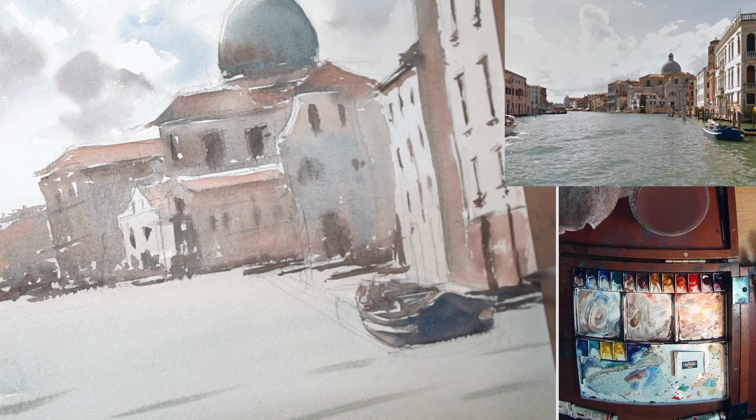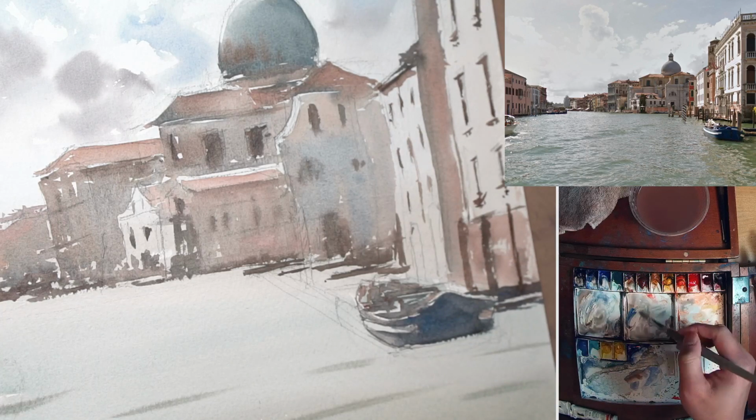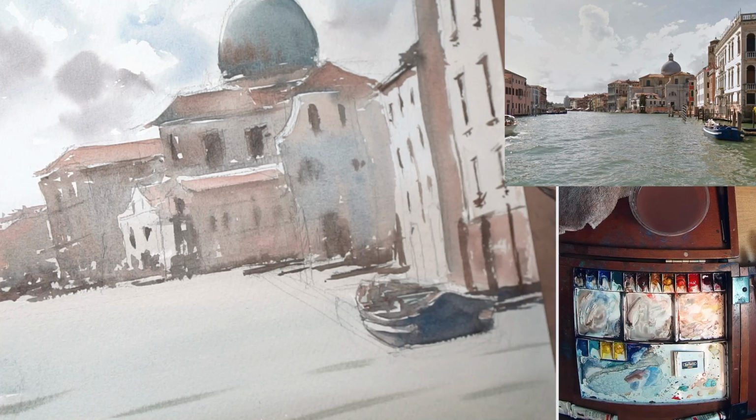I don't want a jury to judge my painting based on his or her preference. I'm painting for myself and the people who I care about and the people who like my work. I'm painting for them, not the jury.